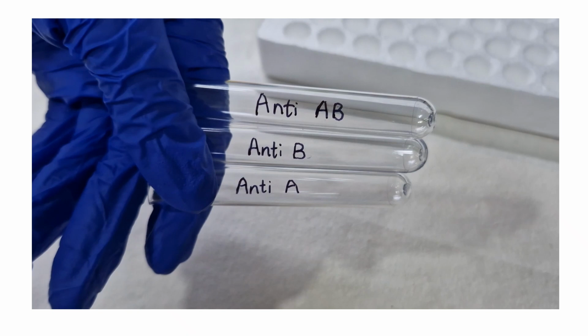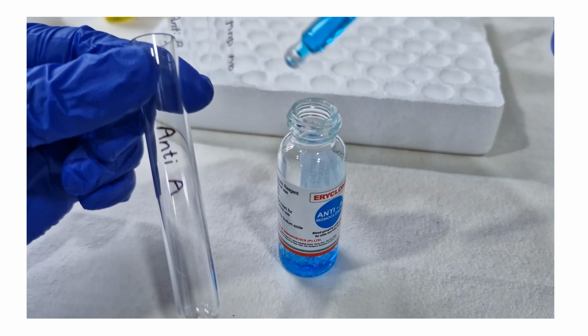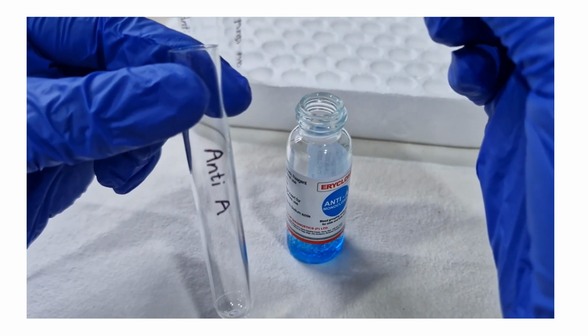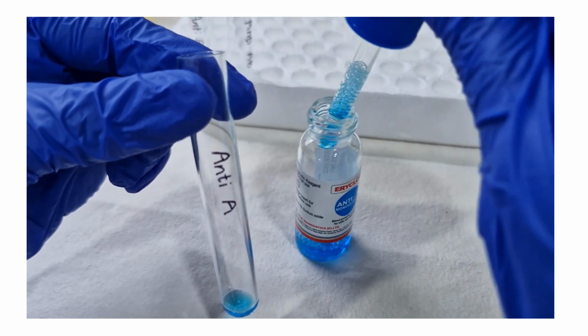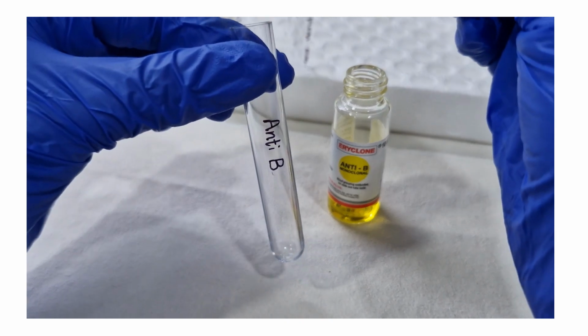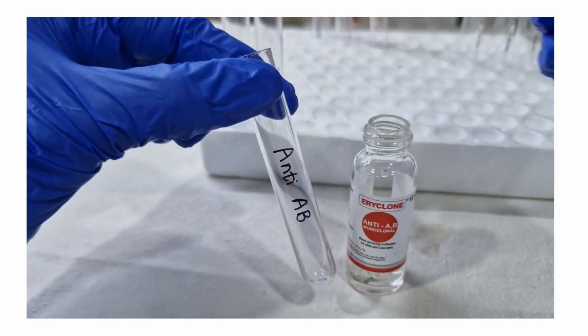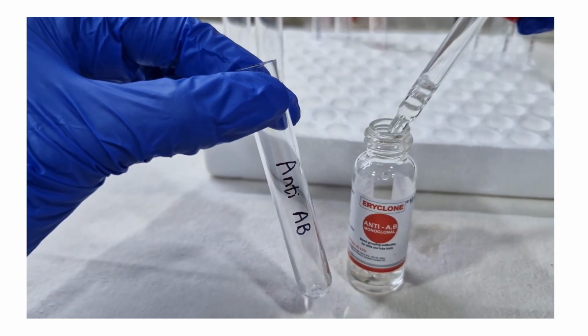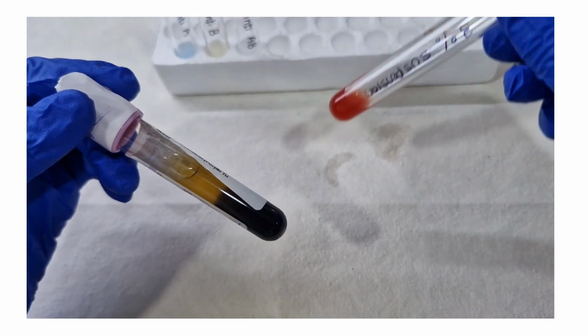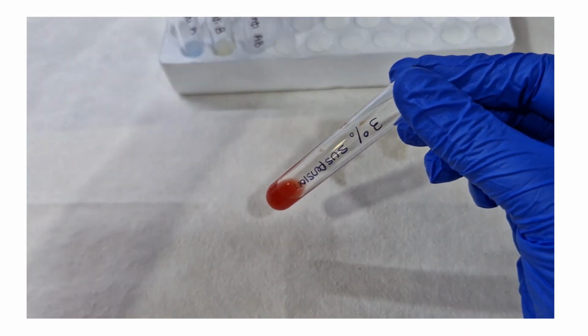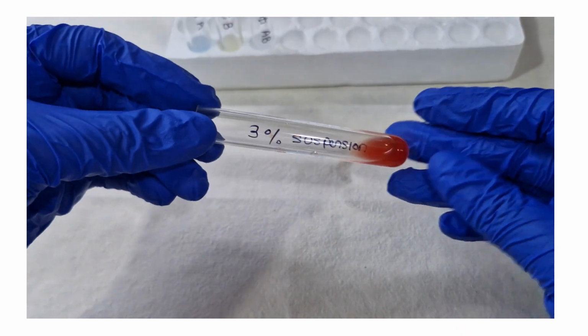Three test tubes labeled as anti-A, anti-B, and anti-AB. Beginning with forward grouping, we will add 1 drop of anti-A to the respective tube, 1 drop of anti-B to the tube labeled anti-B, and 1 drop of anti-AB to the respective test tube. This is the patient sample from which we prepared 3% red cell suspension.